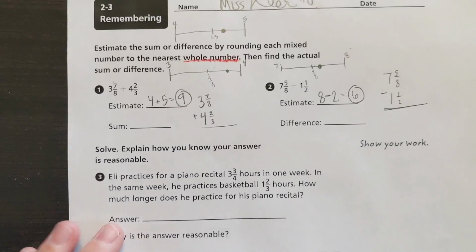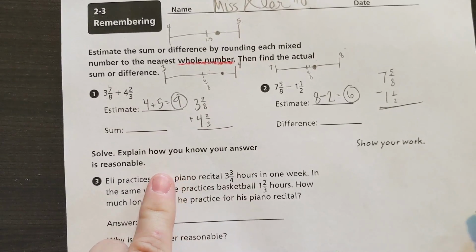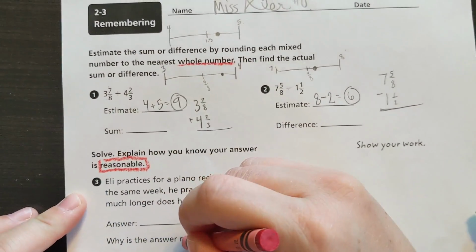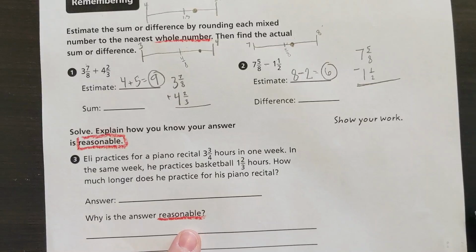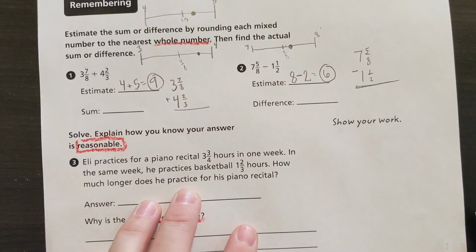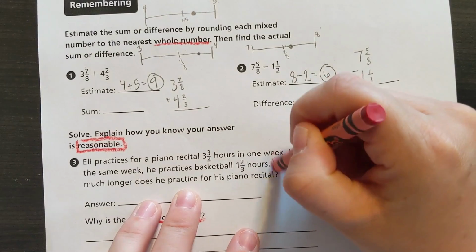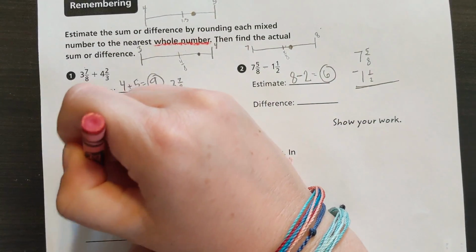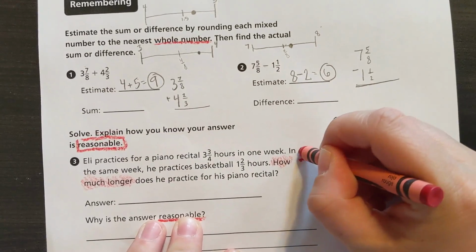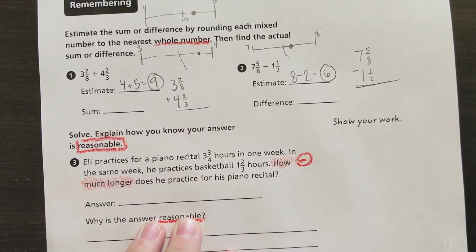On number 3, don't panic when it says, explain how you know your answer is reasonable. Put a red box around reasonable and underline it in the question. Why is it reasonable? So you're just going to solve it. Look for this phrase, how much longer? Highlight that in red. How much longer? That means I'm going to be doing what? Subtraction.